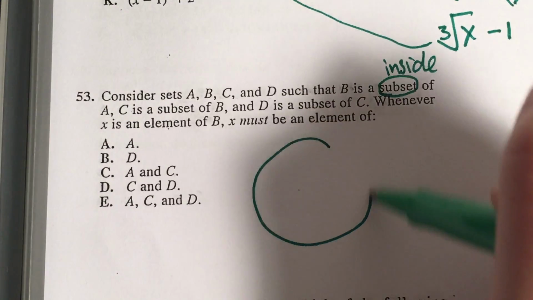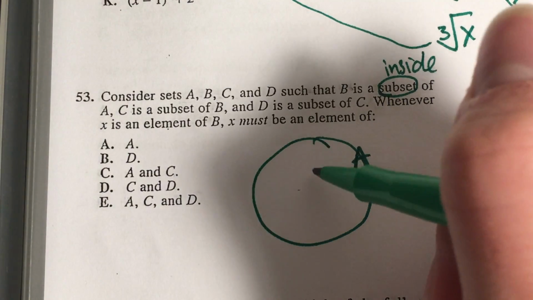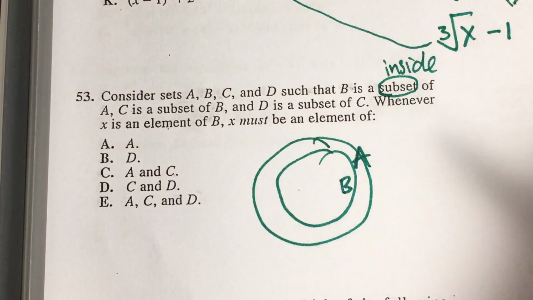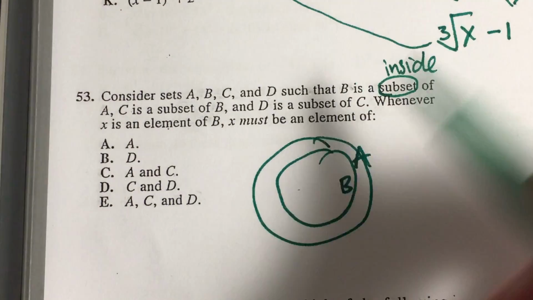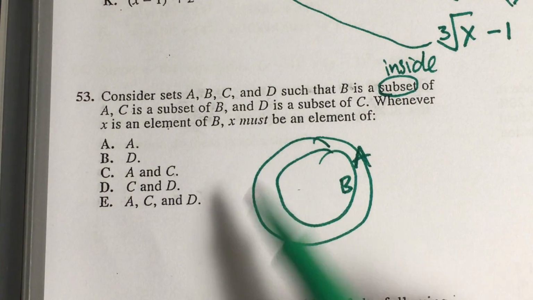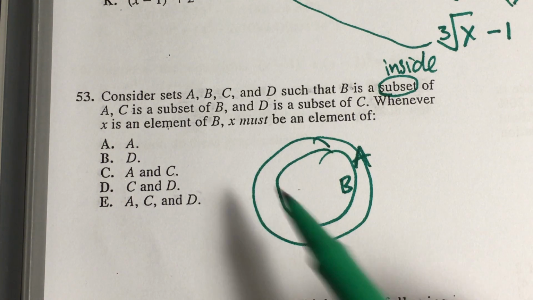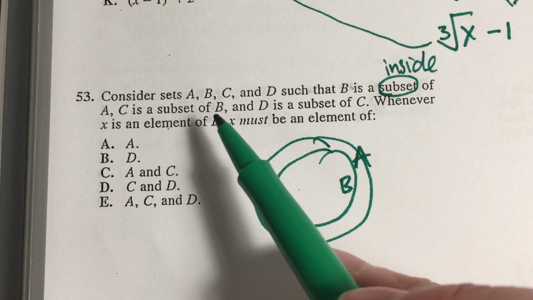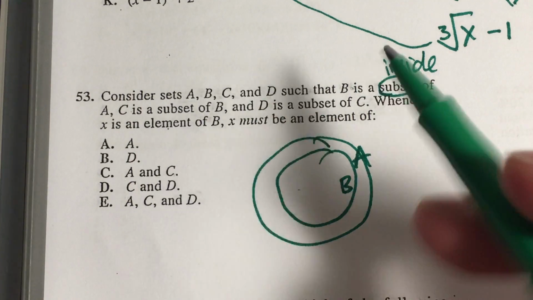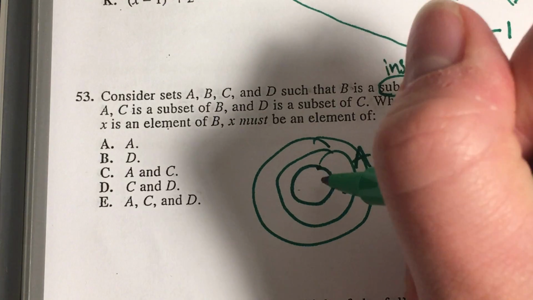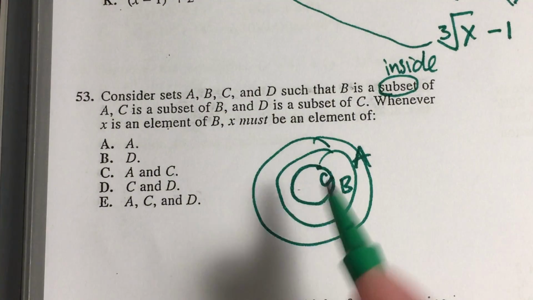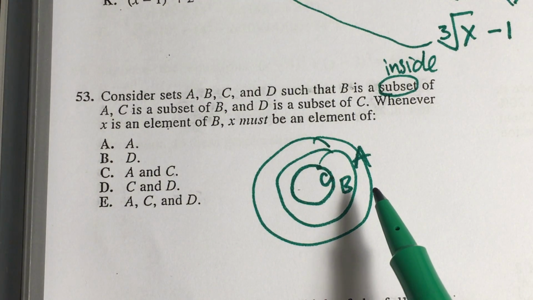So if I'm drawing, here's A, right? B is inside of there. This is B. So everything that's in B is also in A, but we might have some things on the outside that are in A, but not inside B. And it says C is a subset of B. So C is inside B, like this. So C is inside B and inside A.